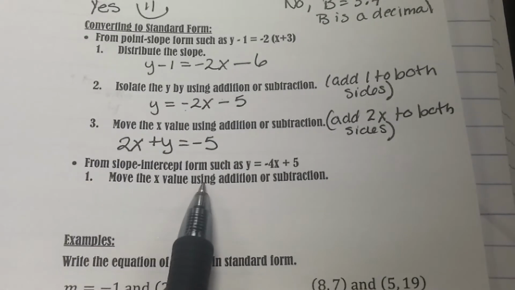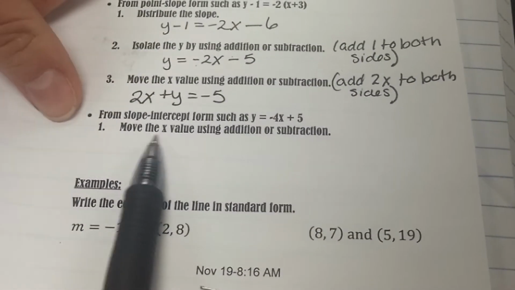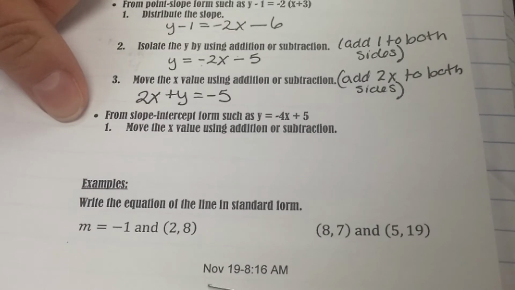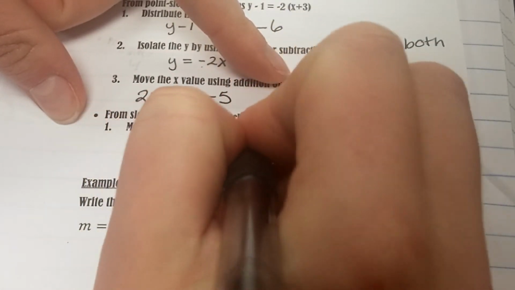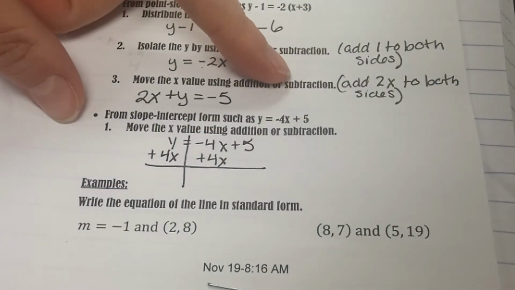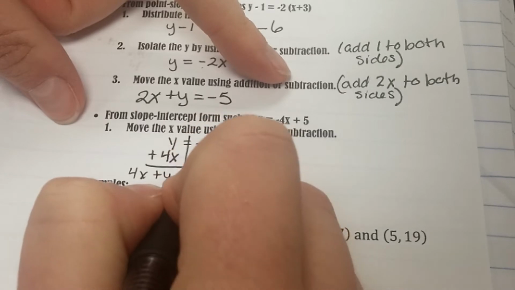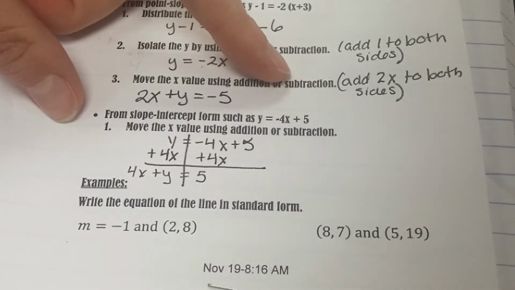All right, from slope-intercept form, such as y equals -4x plus 5, we can move the x value using addition or subtraction. So if I start with y is equal to -4x plus 5, I can add 4x to both sides, addition property of equality. I can add the same number to both sides and maintain equality. I end up with 4x plus y is equal to 5, and I'm now in standard form.